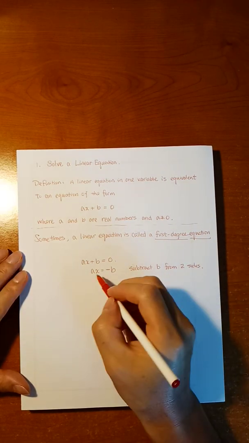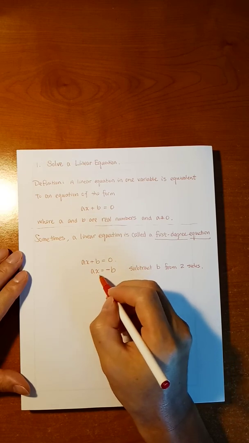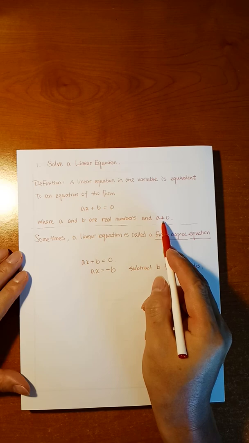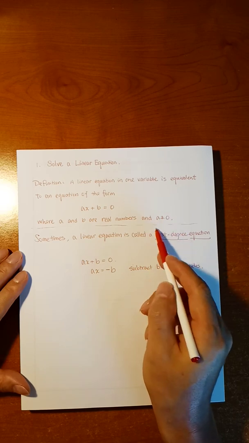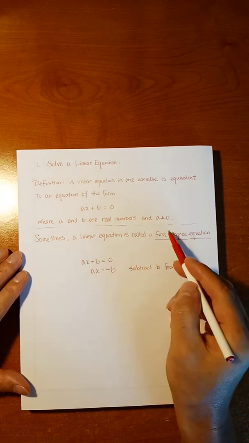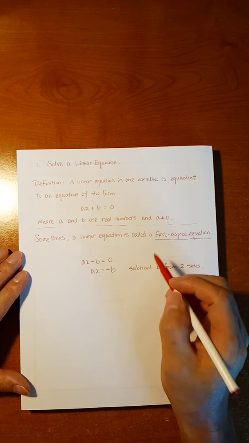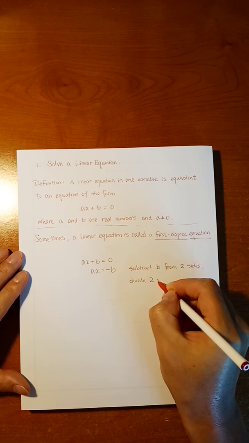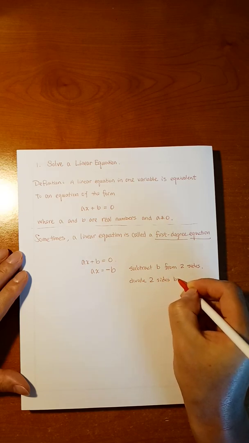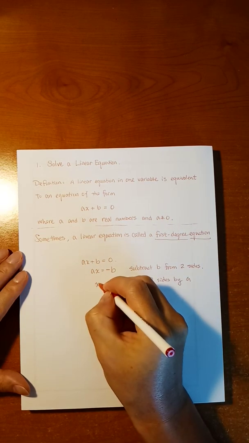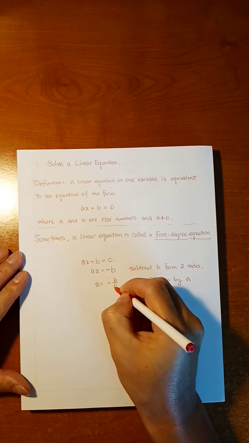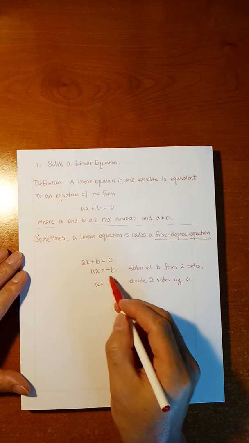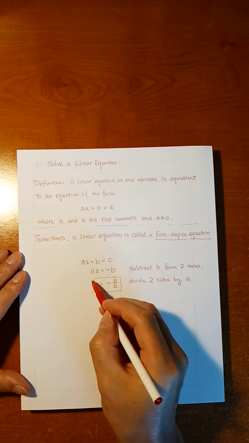And second, we're going to divide this equation by a. Remember, when we do the division or multiplication, make sure that number is not 0. And here, we know that once we're talking about the linear equation, this a is not equal to 0. So we divide two sides by a, we cancel this a, and the answer will be negative b over a.